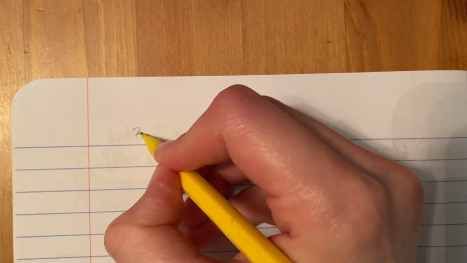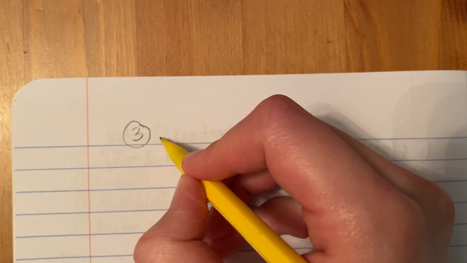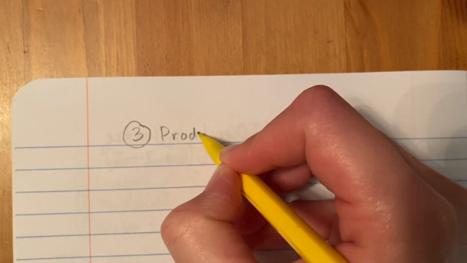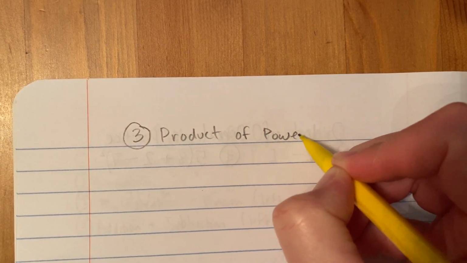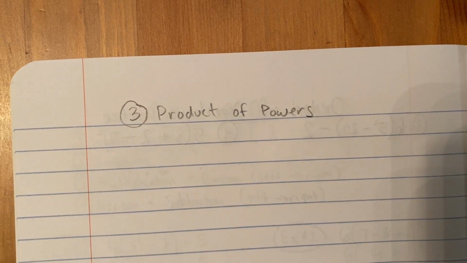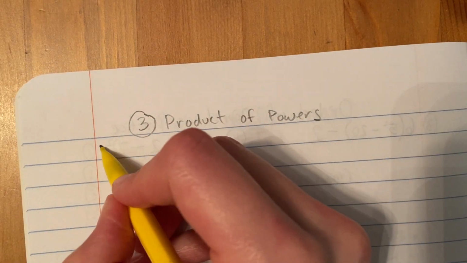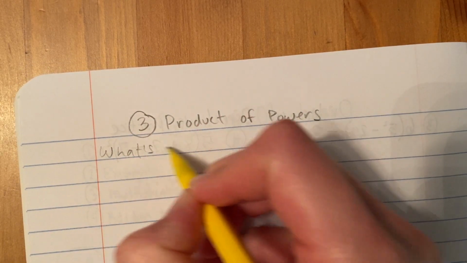Here I am on page 6, and this is assignment number 3 of the unit, and it's notes on what's called product of powers. Okay, so the first question is, what's a power?